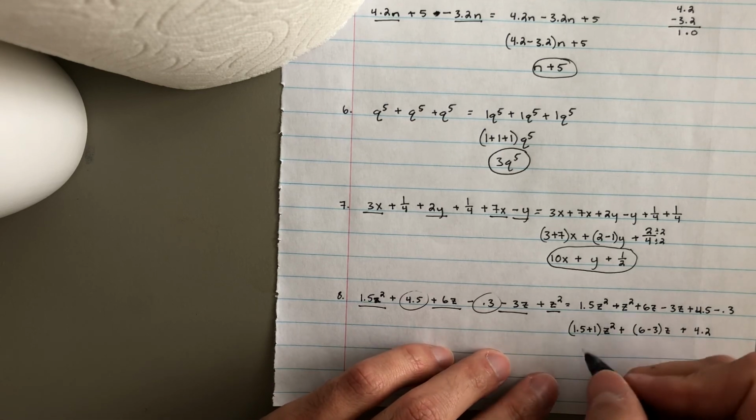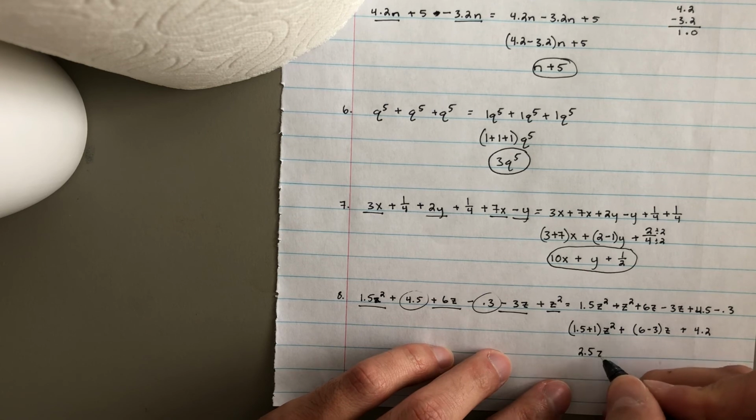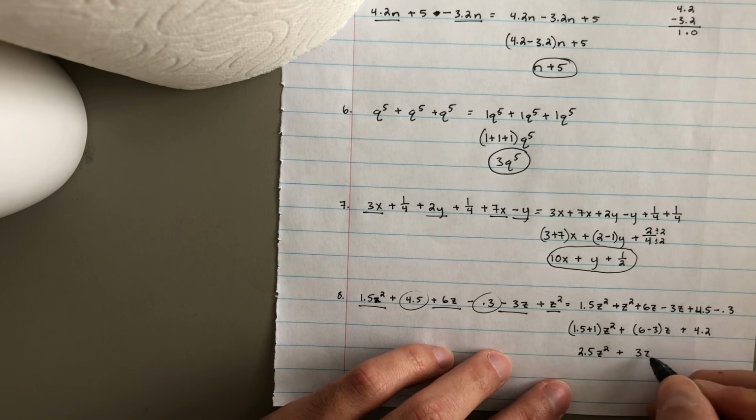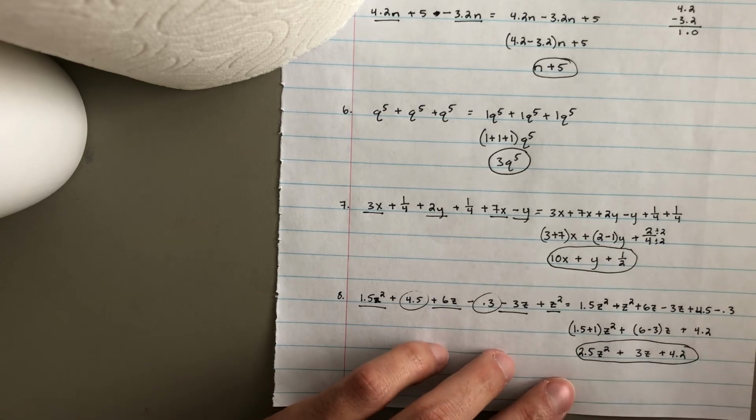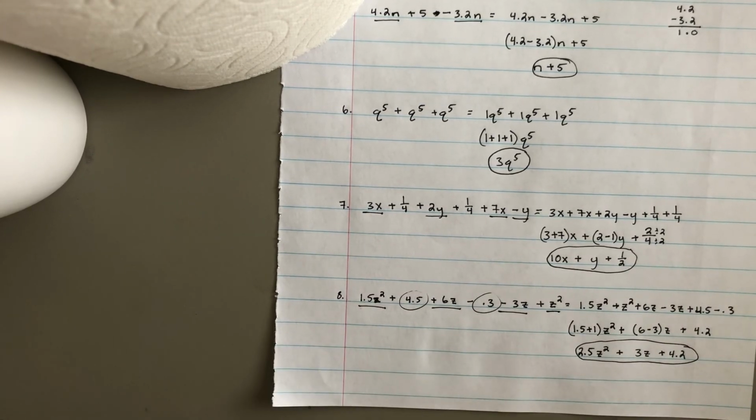1.5 plus 1 is 2.5. Z squared. 6 minus 3 is 3, and then z, and then just 4 2/10. And there you have it. We've got a simplified algebraic expression.